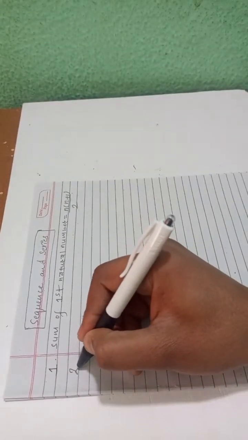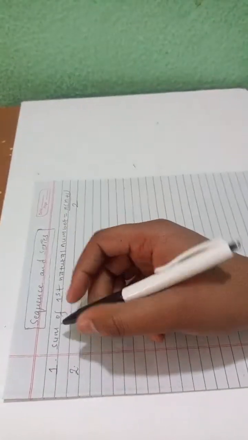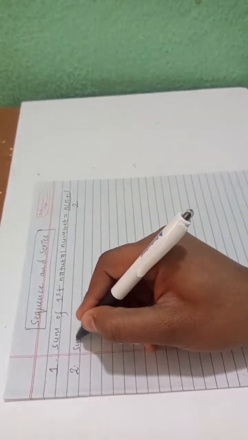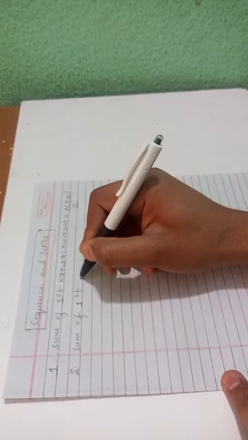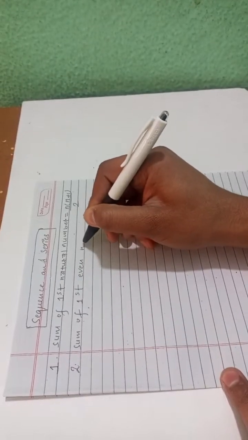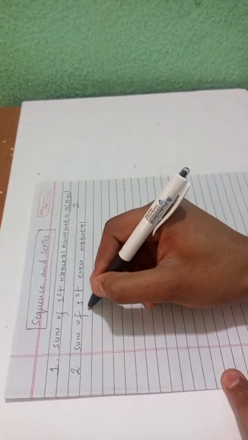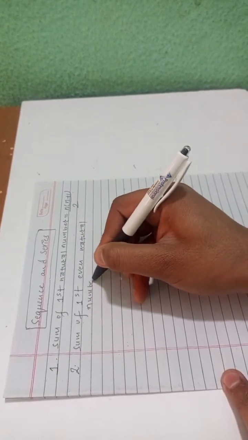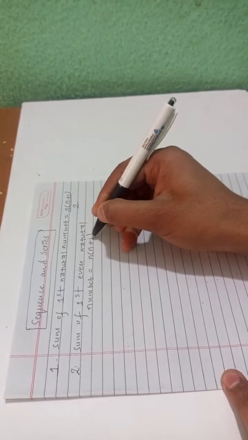Another formula is the sum of first even natural numbers, which is n times n plus 1.